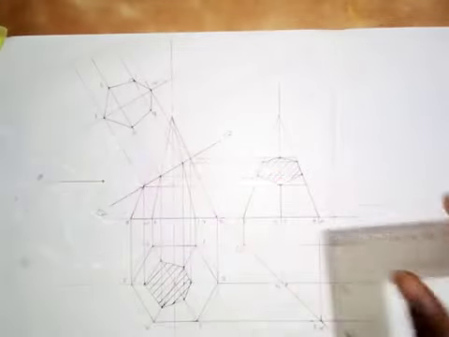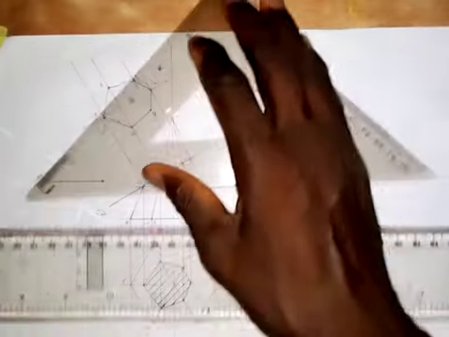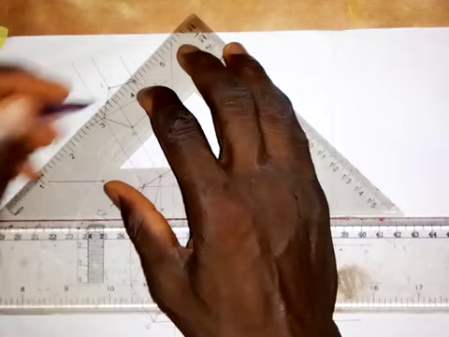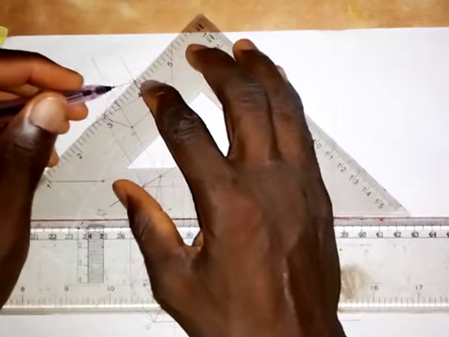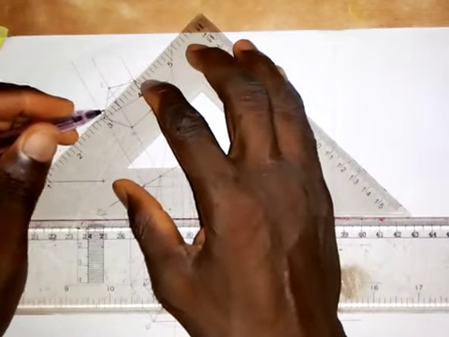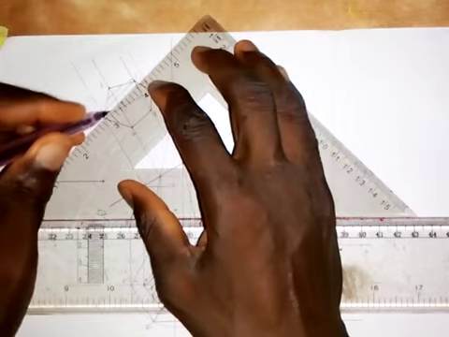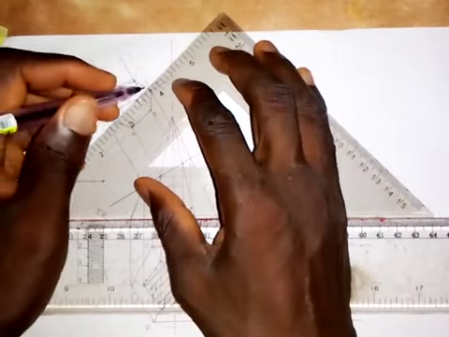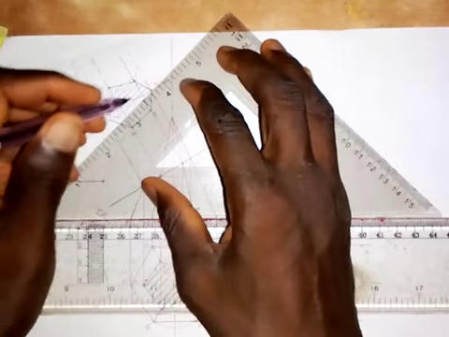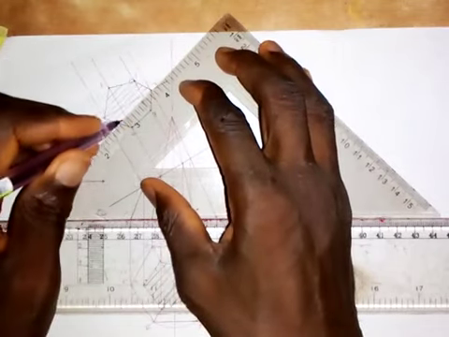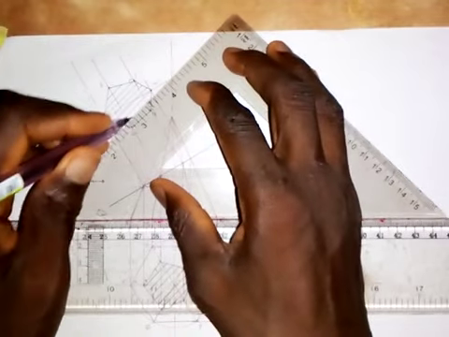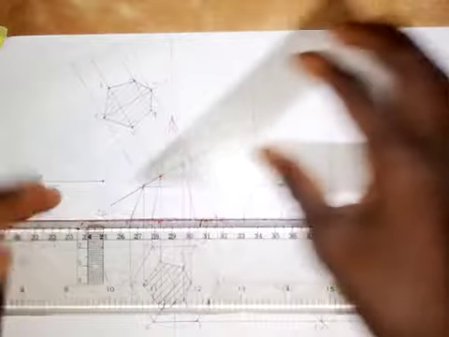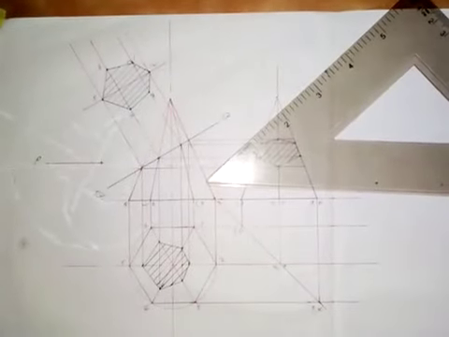All right, so now we need to arch this surface. So with our 45-degree set square, we produce arching lines here. All right, so that is the true shape as we are instructed.